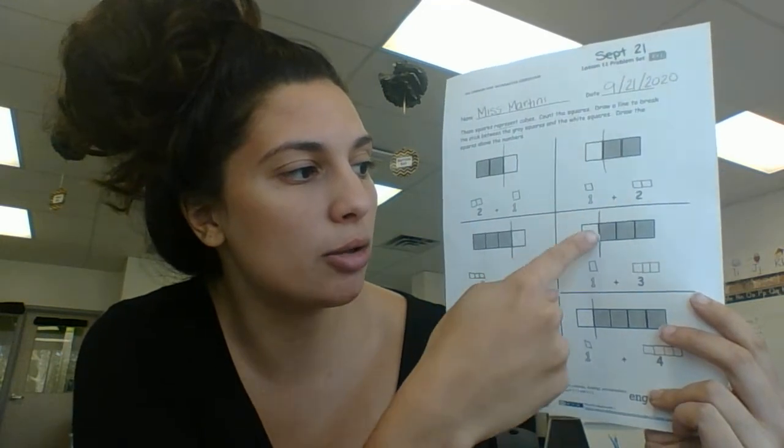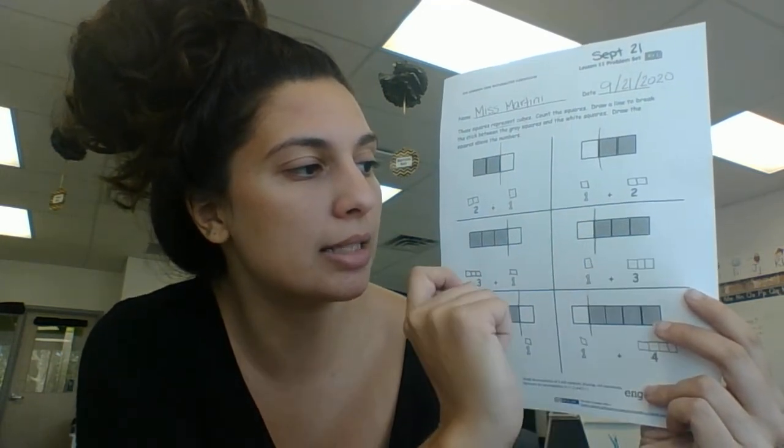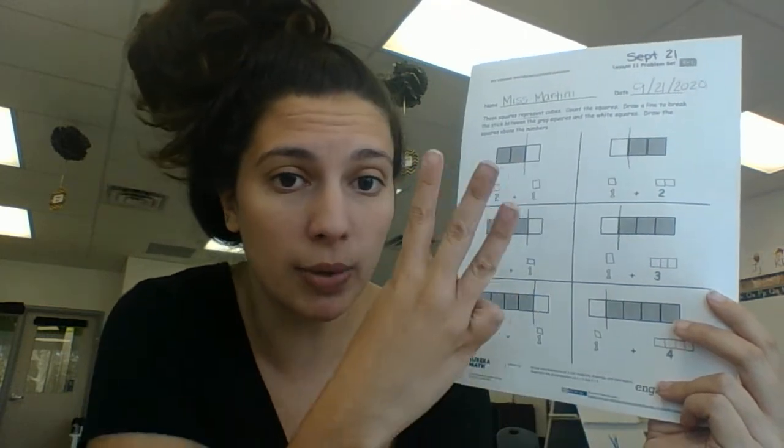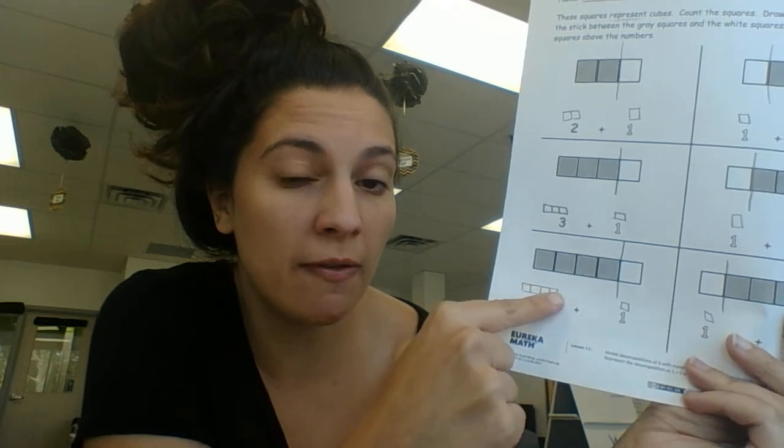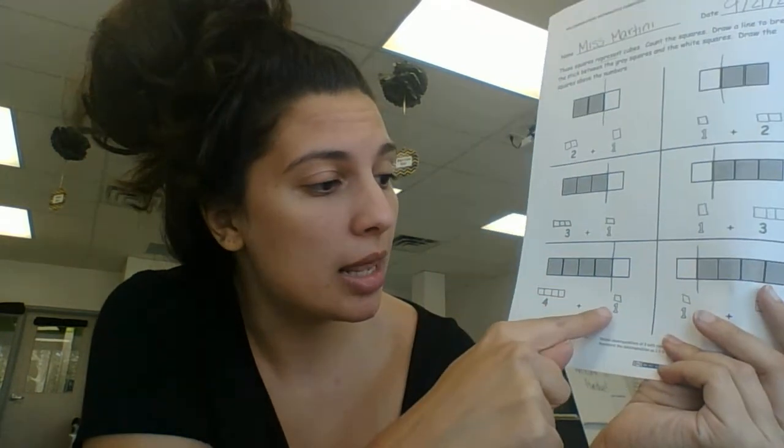I drew a line, so the white ones are on this side, the gray ones are on that side. Then this is the numeral 1, so I drew 1 square. This is the numeral 3, so I drew 1, 2, 3 squares. Then I move down. Gray on this side, white on that side. I have my line. This is the numeral 4, so I drew 1, 2, 3, 4 squares. And that's numeral 1, so I drew 1 square.